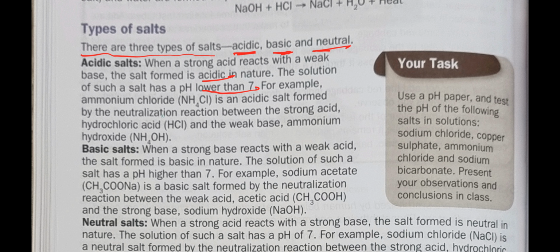For example, ammonium chloride NH4Cl is an acidic salt formed by the neutralization reaction between the strong acid hydrochloric acid HCl and the weak base ammonium hydroxide NH4OH. So when a strong acid reacts with a weak base, we will get a salt acidic in nature.